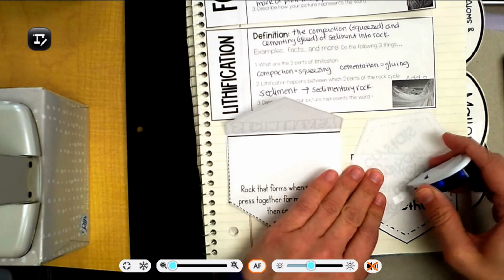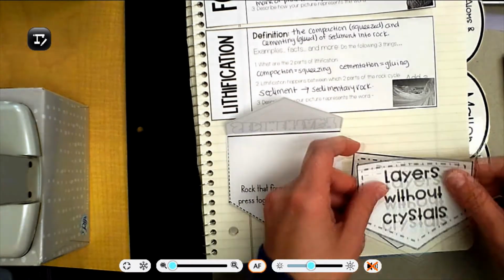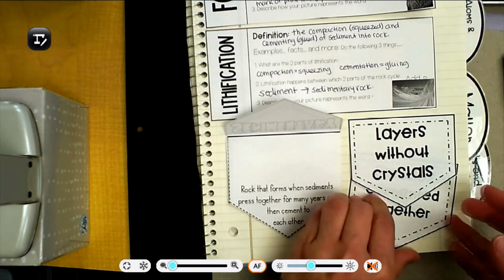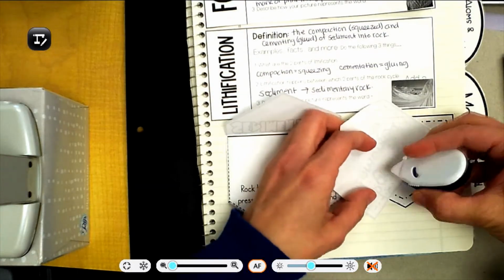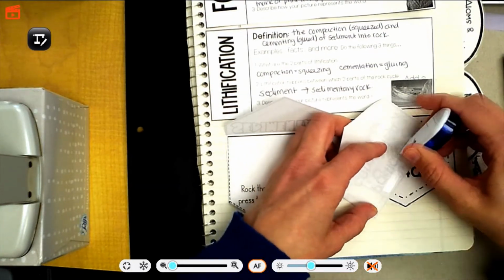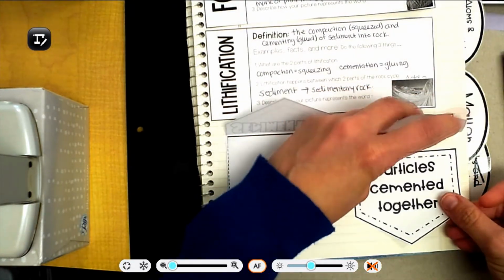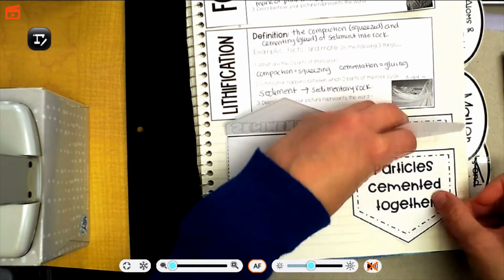So only glue the top. Just a line across the top. So layers without crystals. So they have layers, and there's no crystals. No significant amount of crystals, at least. Particles cemented together. Remember that. So we've got two little flaps.